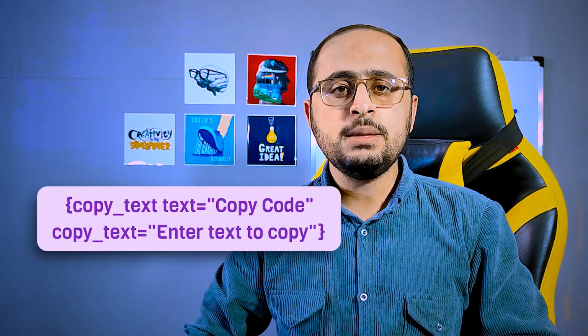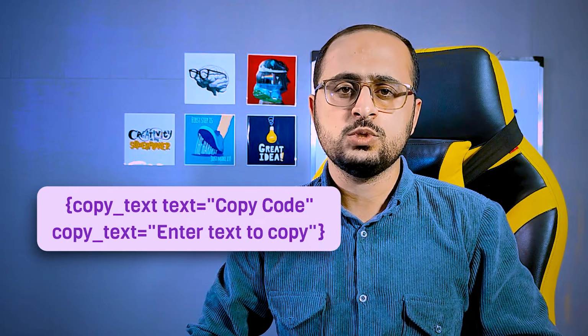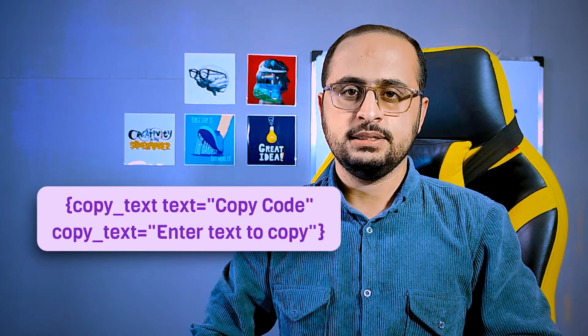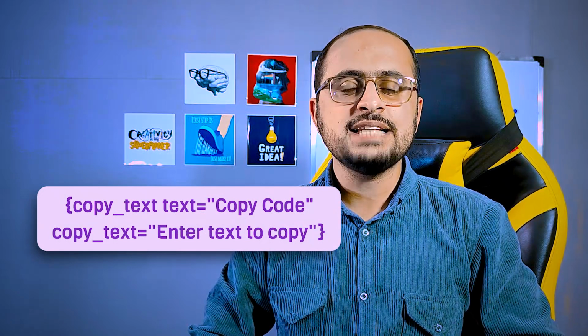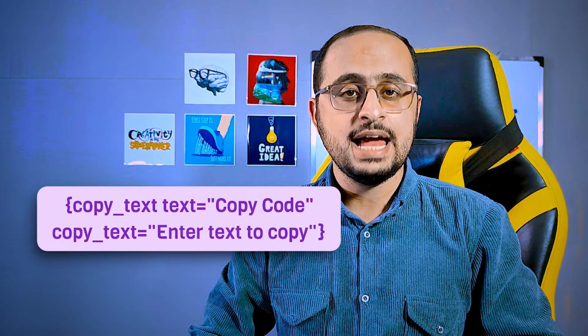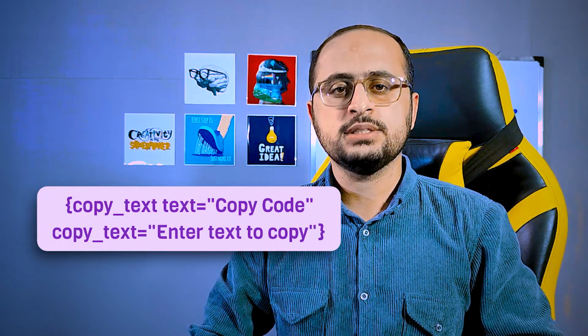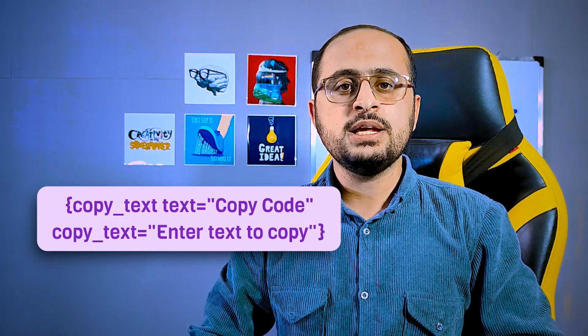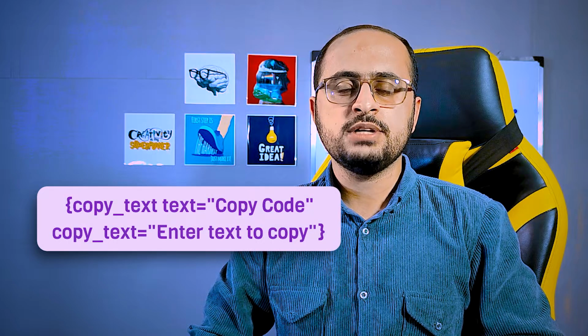The third category currently includes only one tag, which allows you to add a copy button inside your notification. For example, imagine you have a special discount code that you want to show to your visitors so they can use it easily. With the copy text tag, you can create a button that lets users copy the code with just one click. This tag has two attributes. The first one is text. This defines the text of the button. For example, if you set it to "copy coupon code", that's exactly the button text visitors see. The second is the copy text attribute. This is the actual text that will be copied to the clipboard when the user clicks on the button. For example, you can enter the discount code here so the user can grab it easily.